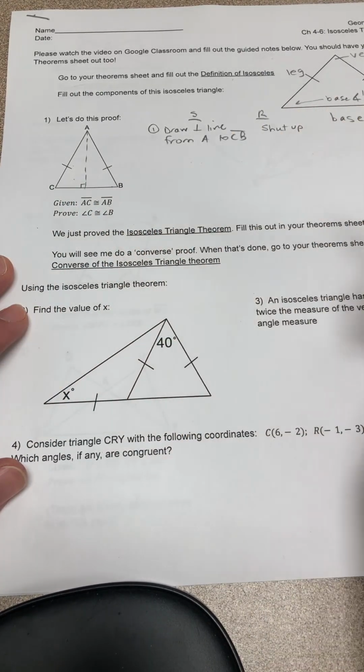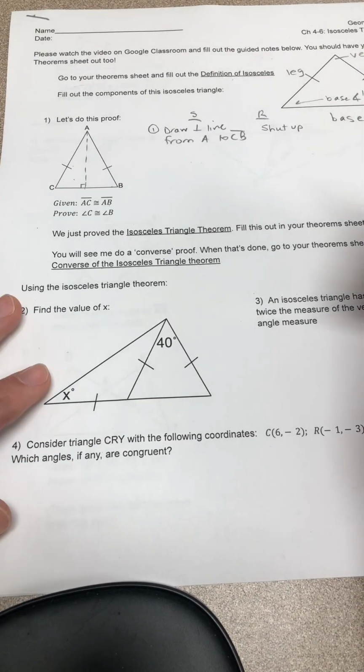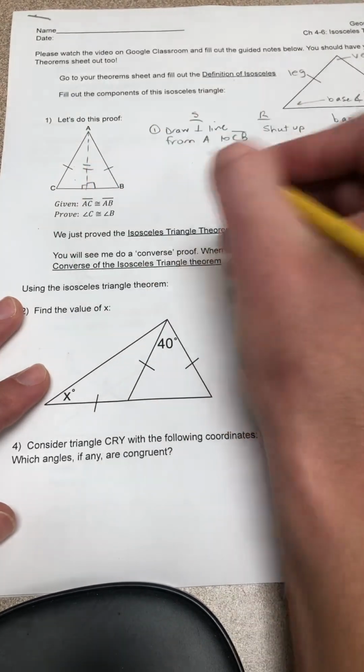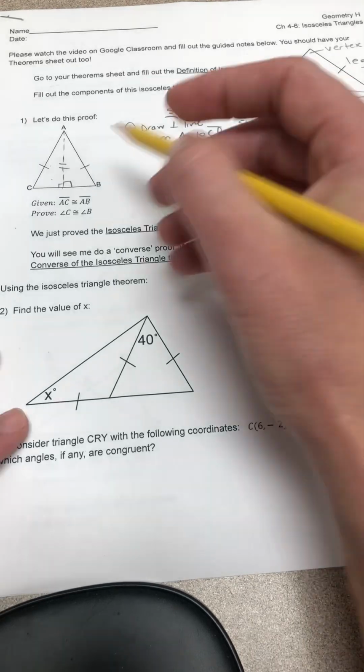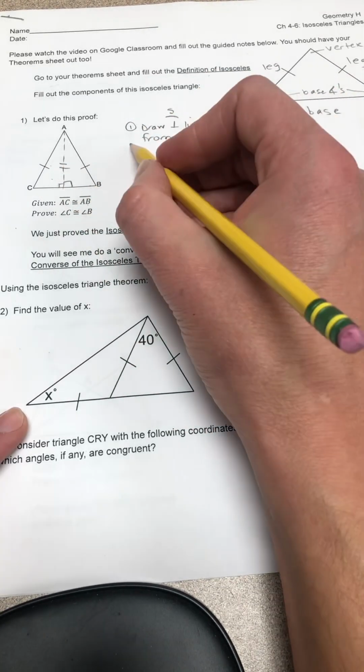Okay, so you can certainly hit pause on your video if you want to try to figure it out yourself, but my plan is I've got the perpendicularity, I've got a reflexive, I've got the given. I think we can prove these congruent. Oh wait, that's ASS. No, it's not. We can use HL. So here's a good practice for HL.